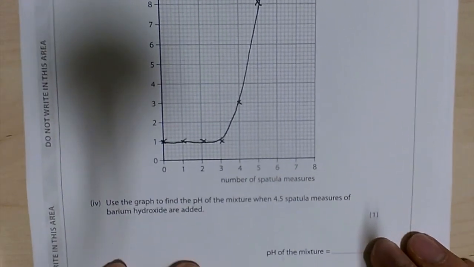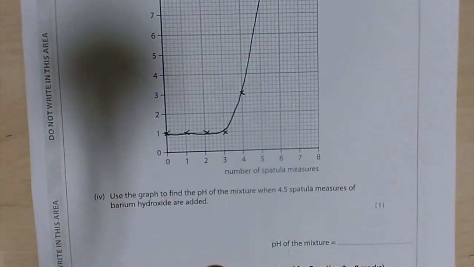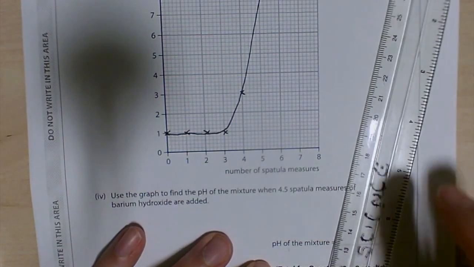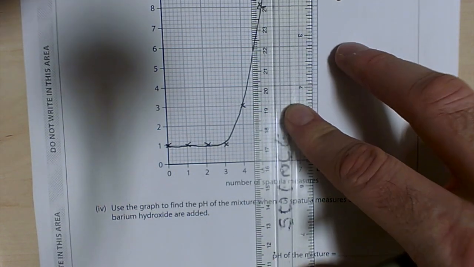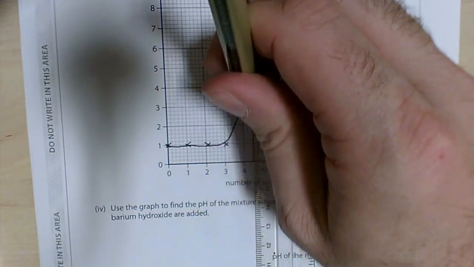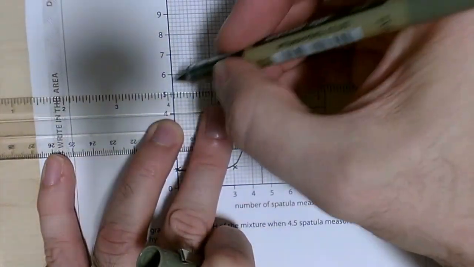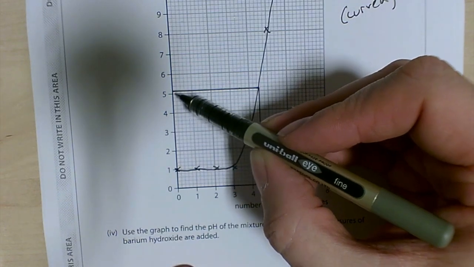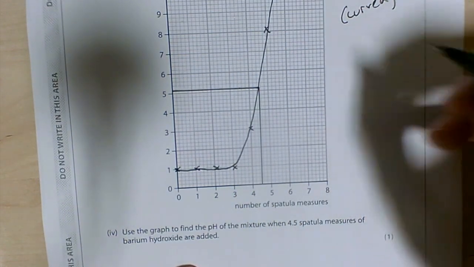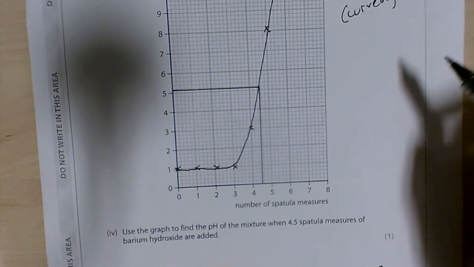Okay, then we had to use the graph to find the pH of the mixture when 4.5 spatula measures of barium hydroxide were added. So here I would be getting my ruler out, and I would be using my ruler and making a note on here, so drawing up from 4.5 up to my line, and then extrapolating across here, trying to work out my reading. So on this one, this looks like it is somewhere between 5.1 and 5.2. So I probably would say 5.2 or 5.15 would get them a mark there.